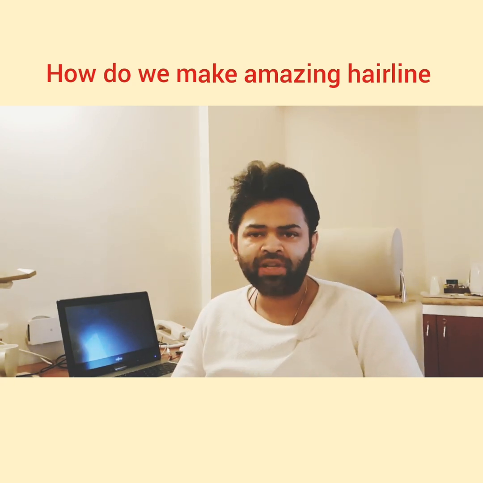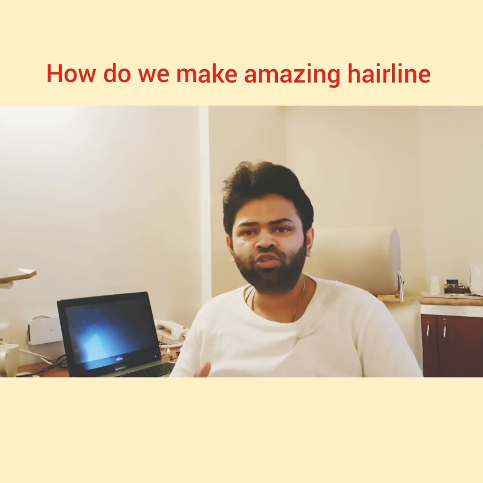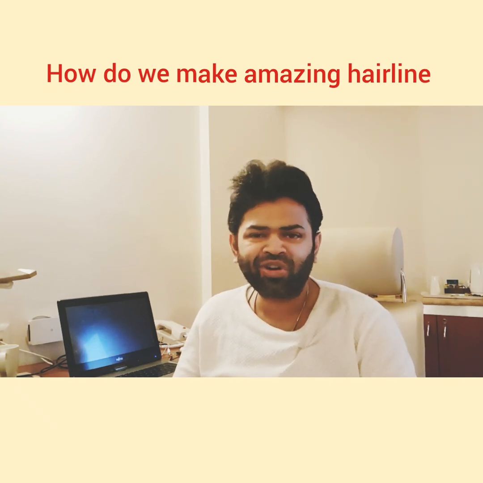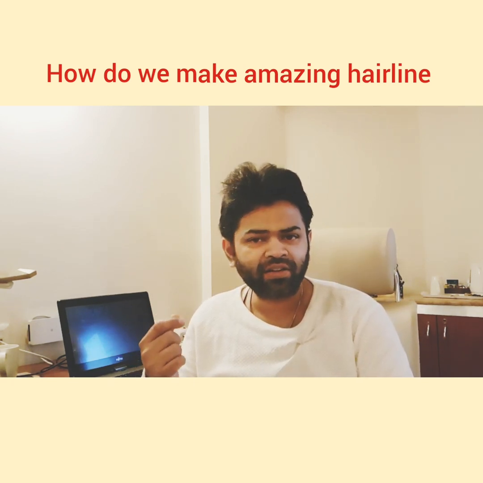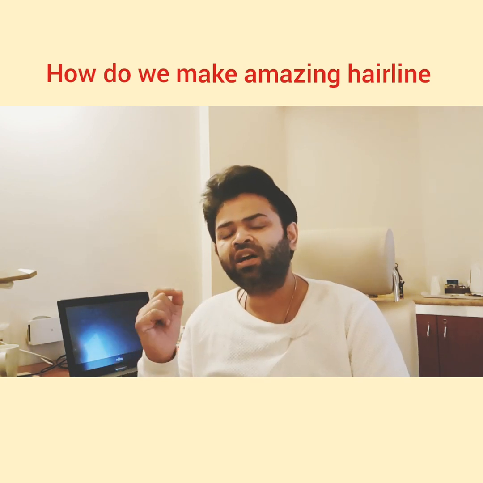I always tell my patients, to grow hair is not difficult. To grow hair with an assurance of 100% hair growth is more difficult. But to grow hair is not. So you could easily get 65, 70%, 80% growth. To get 100% requires skill, and to create that beautiful looking hairline requires a lot of skill.